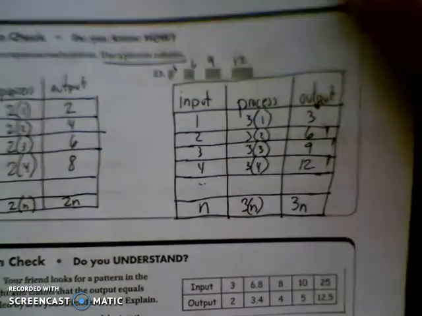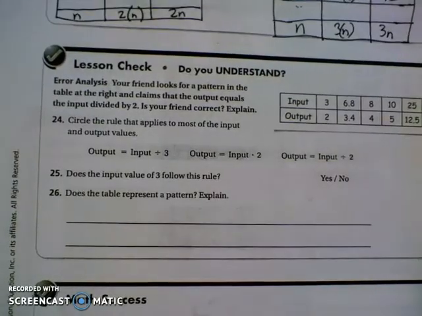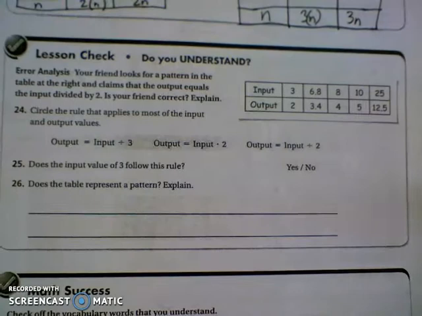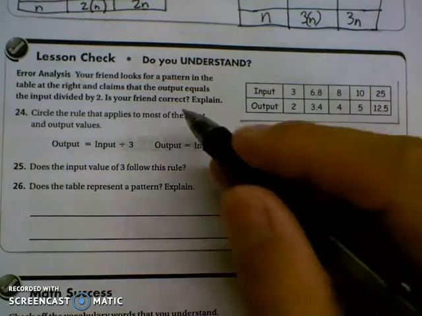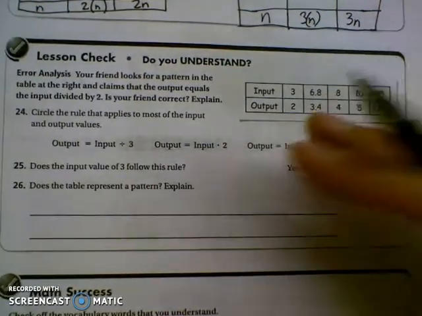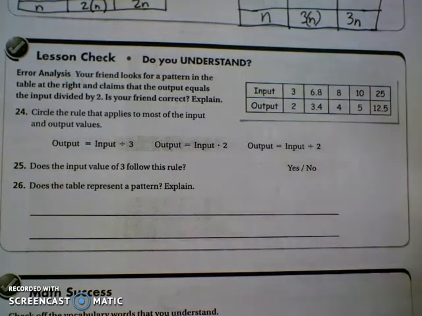Okay, now you're going to do the lesson check, and this is what you're going to do in every single chapter. After you take the notes, you're going to bring this up to me with the lesson check finished, and you're going to show me you understand what we learned this unit. And you're going to do all 3 of these questions, and I'm going to say, yes, you got it right, or no, you got it wrong. Go change it.